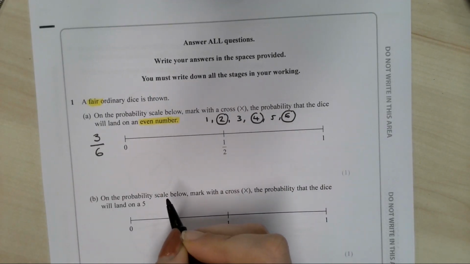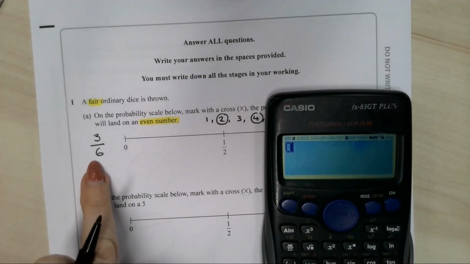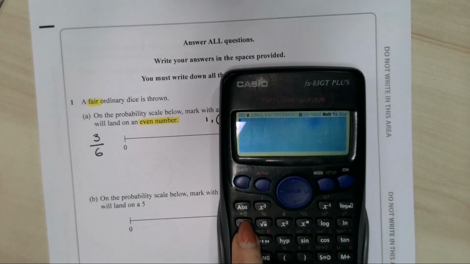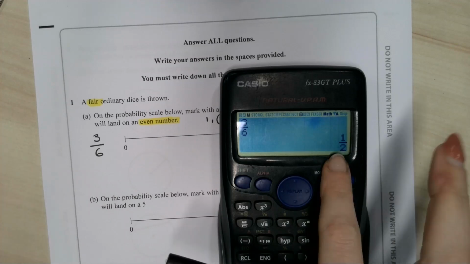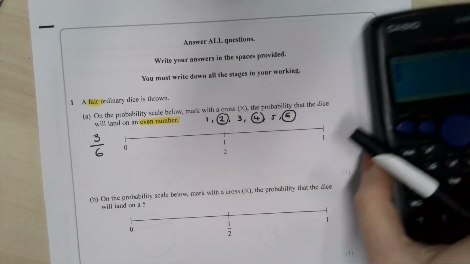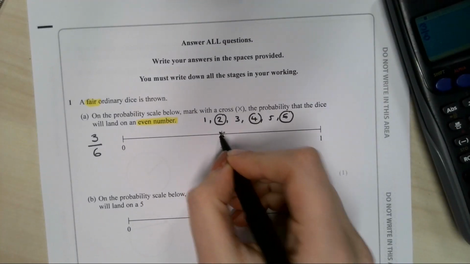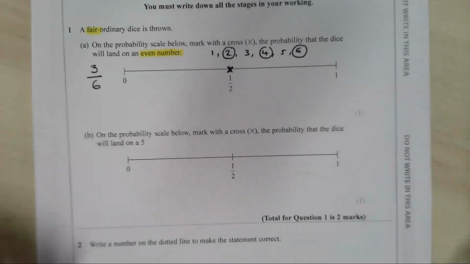As an equivalent fraction, if I don't know what that is, I can put 3 over 6 into my calculator because it is a calculator paper. Okay, and that is the same as 1/2. So I can mark that on my number line.